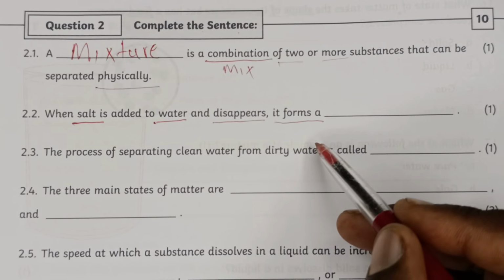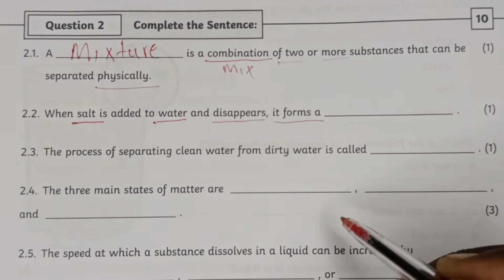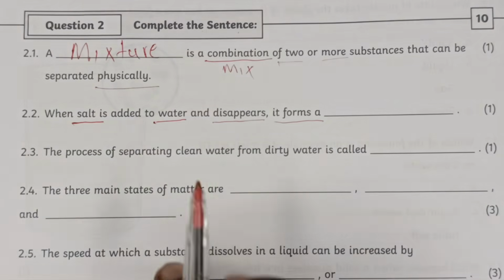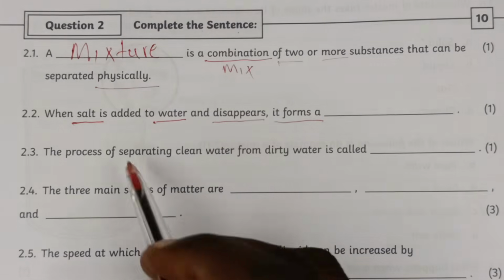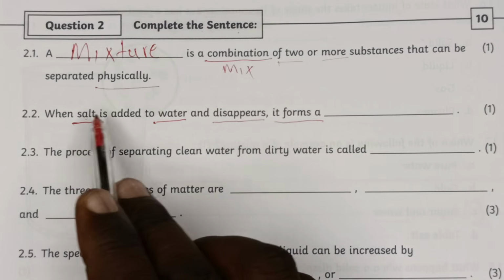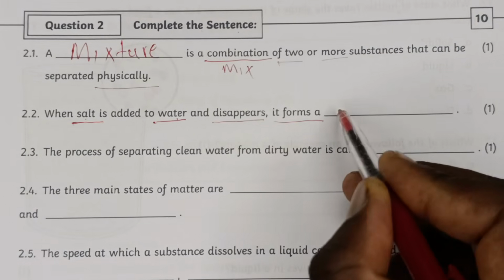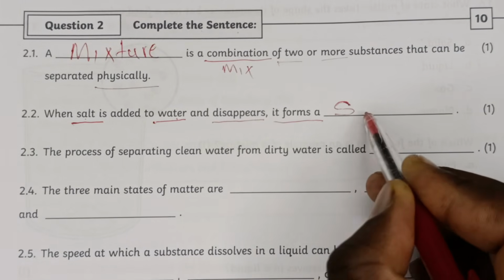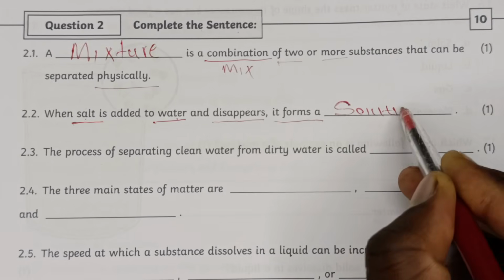Remember, we spoke about solution on the questions that we answered in question 1. There was a question that asked us about solution. So if we mix salt and water, we have a salt solution. But here they just want one term, which is solution.